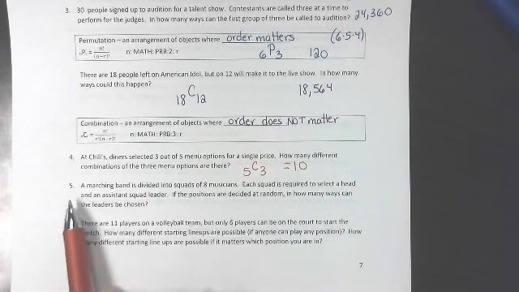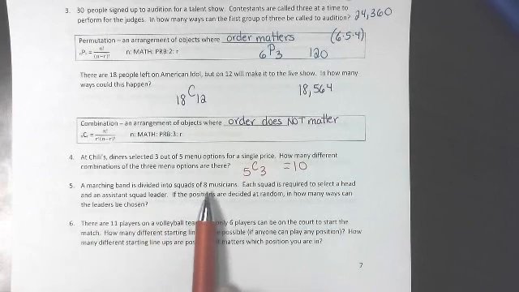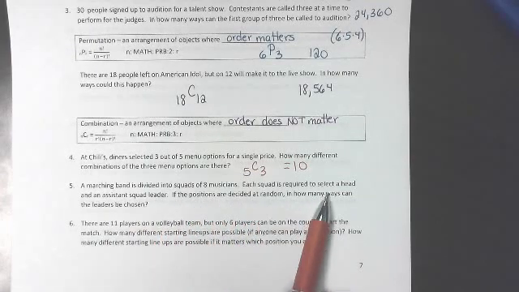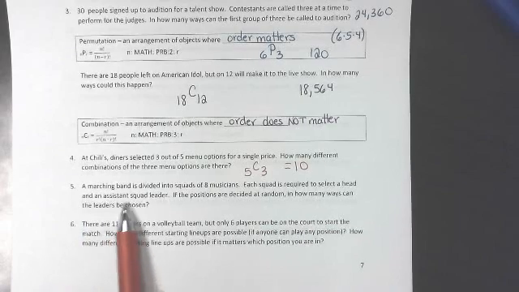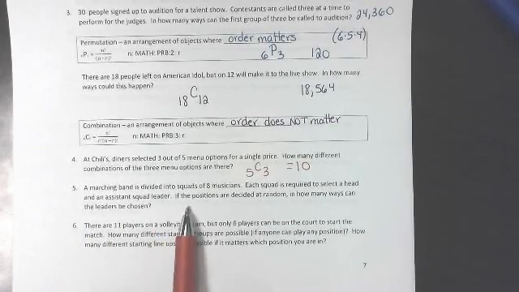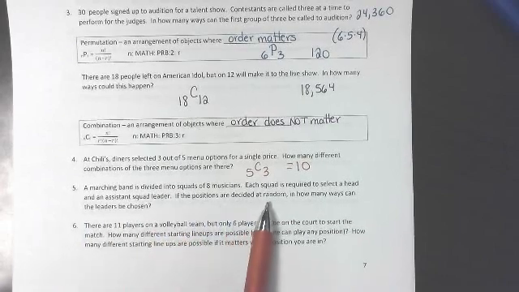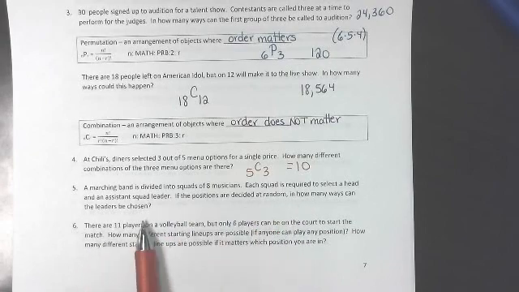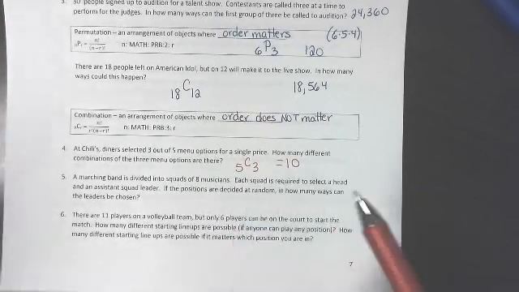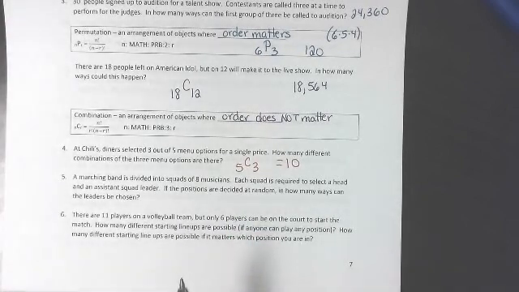Now this one says, a marching band is divided into squads of 8 musicians. Each squad is required to select a head and an assistant squad leader. If the positions are decided at random, in how many ways can the leaders be chosen? So order did matter this time, didn't it?